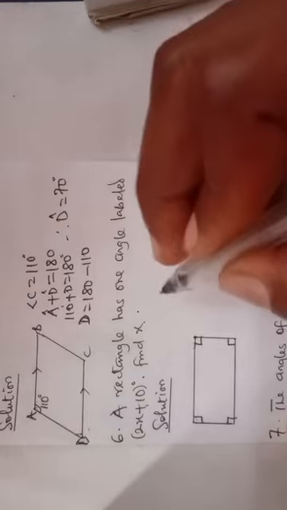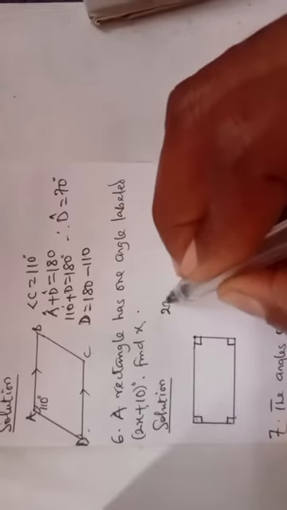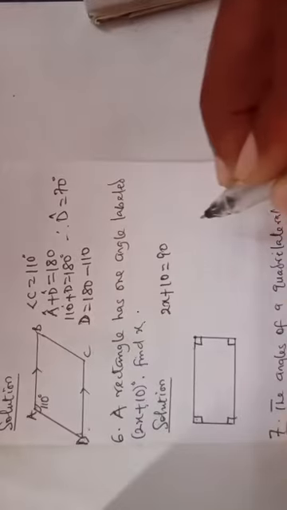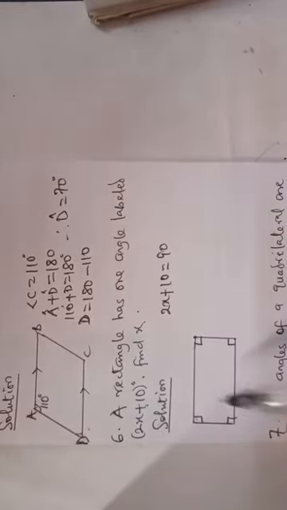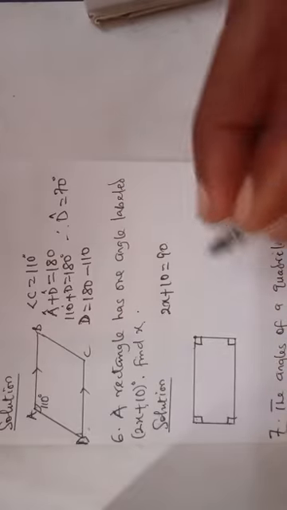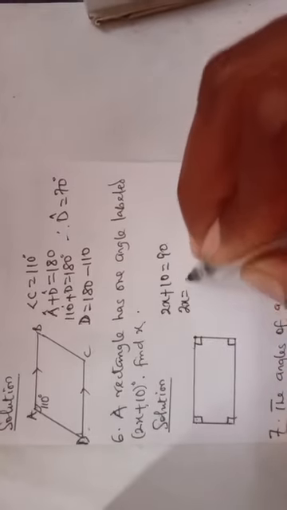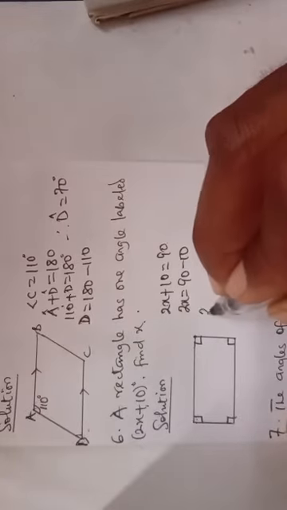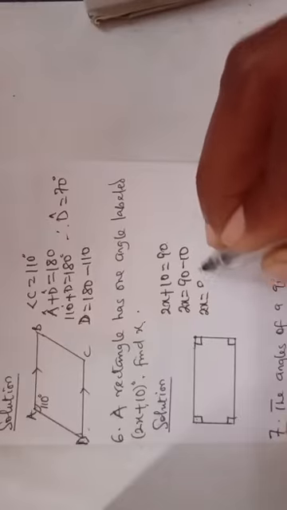Good. Now to work on this, what do we do? Simply say 2x plus 10 is equal to 90. Why? Because we're referring to one particular angle and it is equal to 90 degrees. Okay. Now 2x is equal to 90, and this 10 becomes minus 10. 2x is equal to 90 minus 10, which is 80.